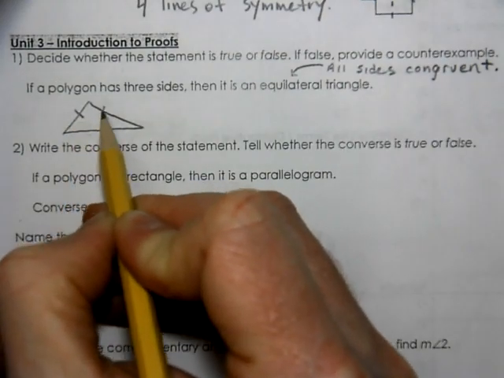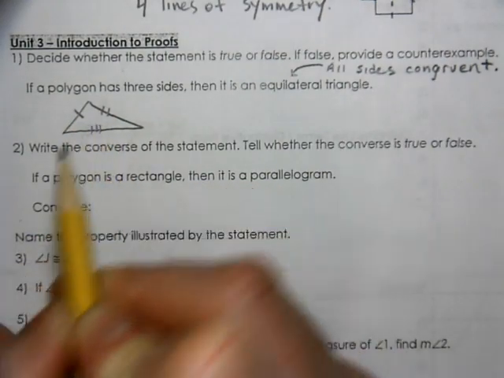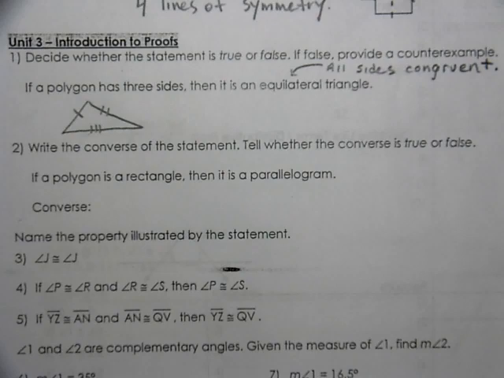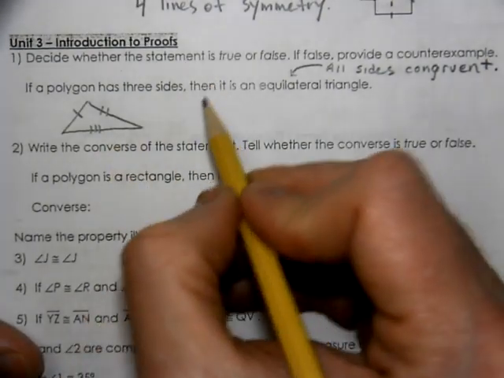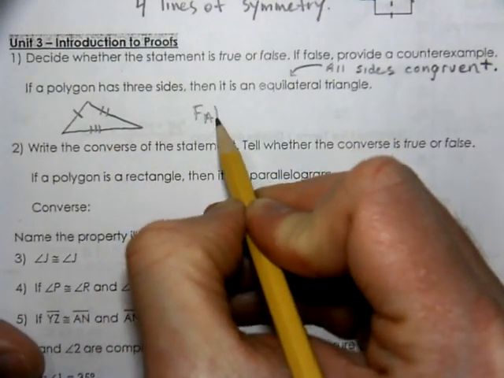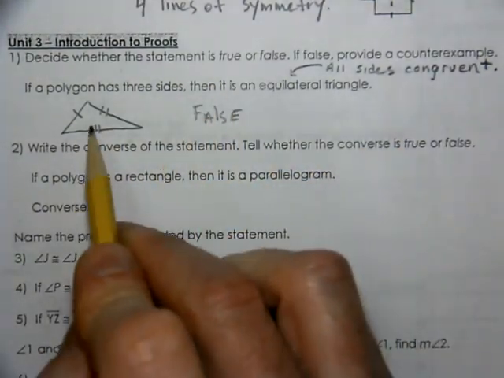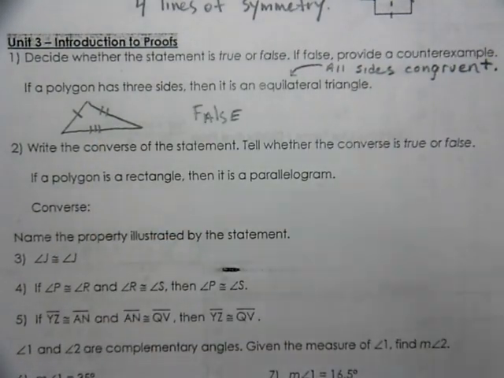that perhaps all 3 sides are different. I could probably draw a picture where 2 sides were the same, and of course 3 sides were the same. So this would be false, and this would be our counterexample.